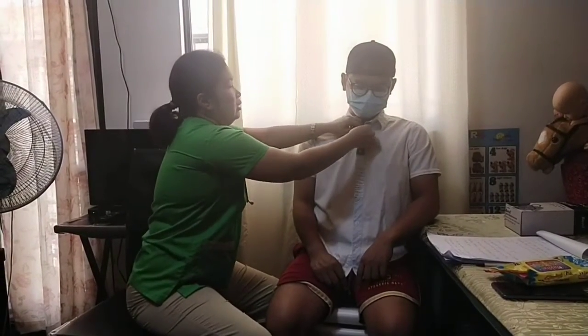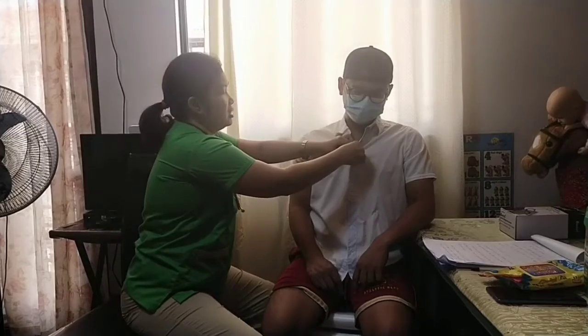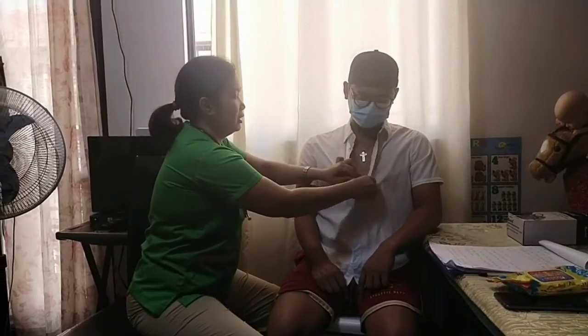Position the client in a comfortable sitting position or a supine position. Expose the area of the chest over the apex of the heart.